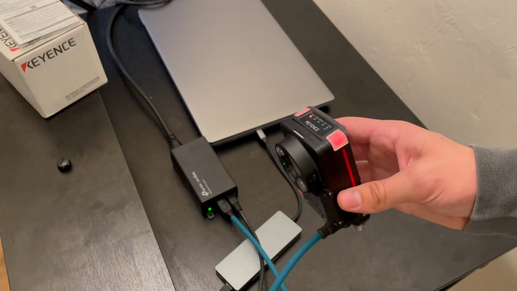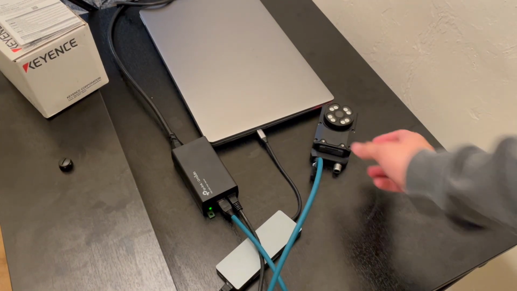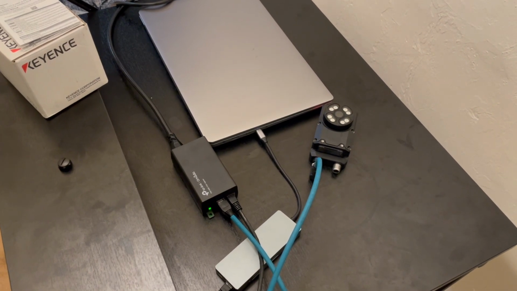We have lights that are going on in the Keyence camera, and we got lights on this front side as well. So that's that. Now what we'll do is move over to the laptop and work through the process of installing the Keyence Navigator software.